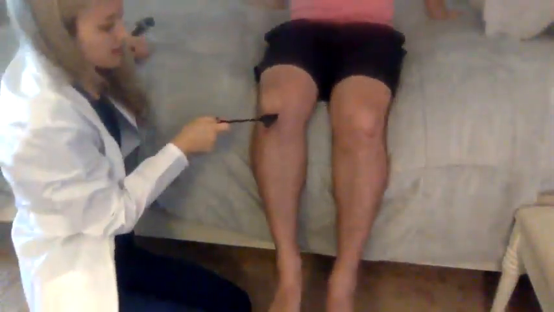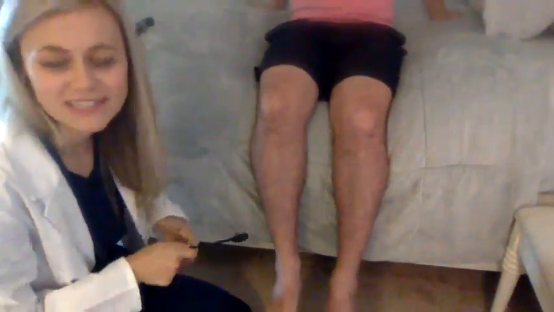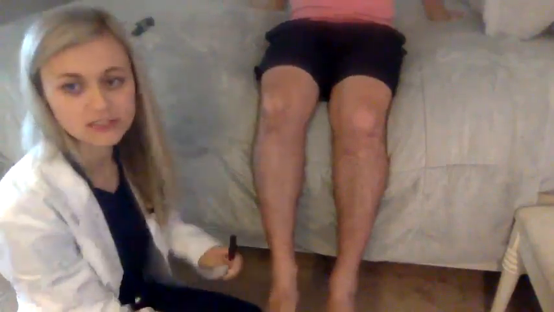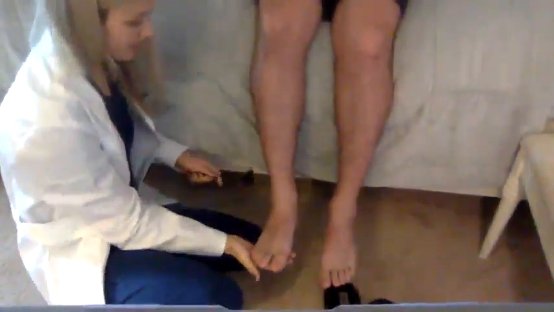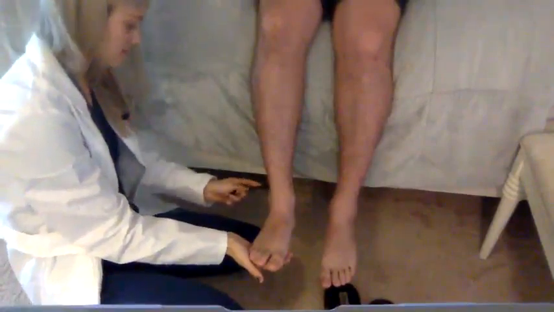Now I'll be moving on, and I will be testing the patellar reflex of the knee. I will be using the long end of the hammer. Go ahead and relax your legs. Good reflex there. And now I will be testing the Achilles reflex. I will gently dorsiflex the foot just a little bit, and I will be tapping with the long end as well. Good reflex there. So that is normal.